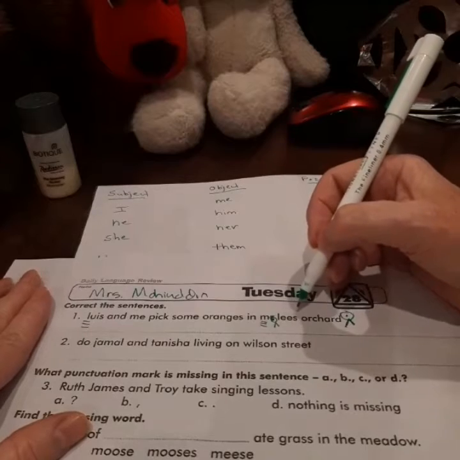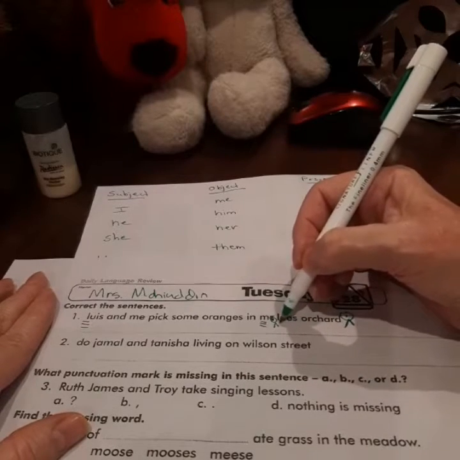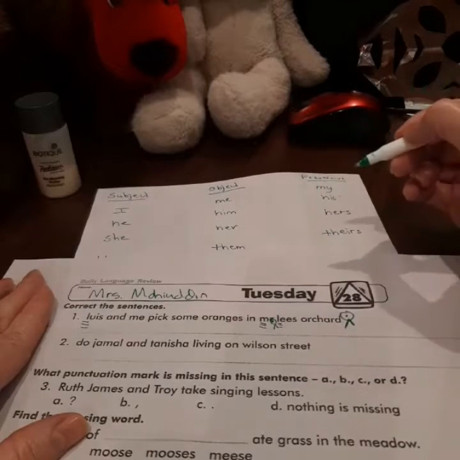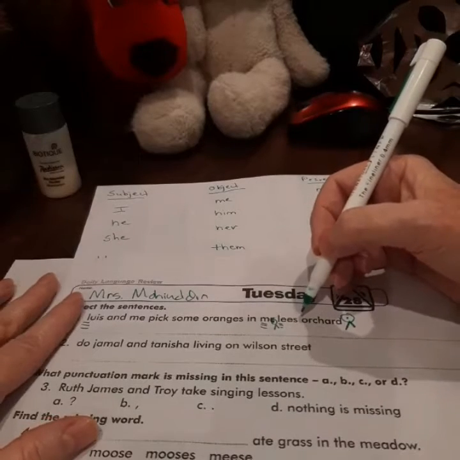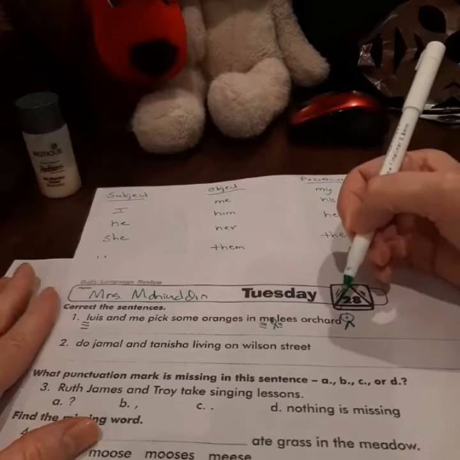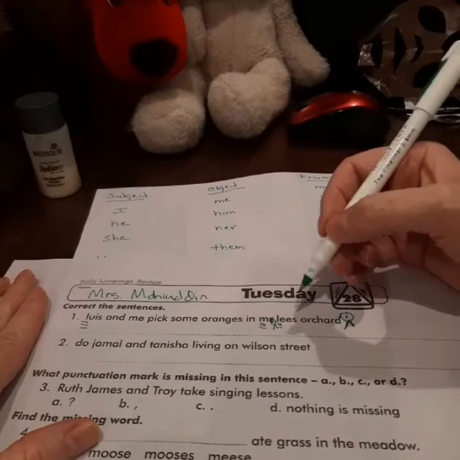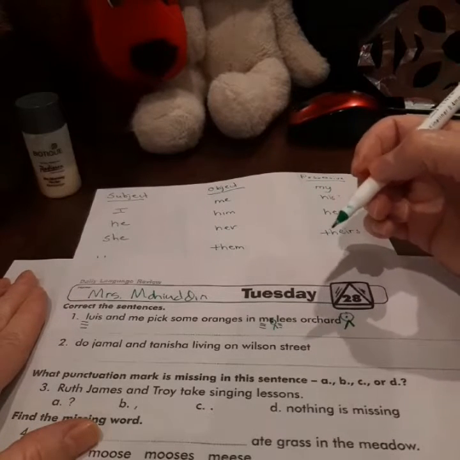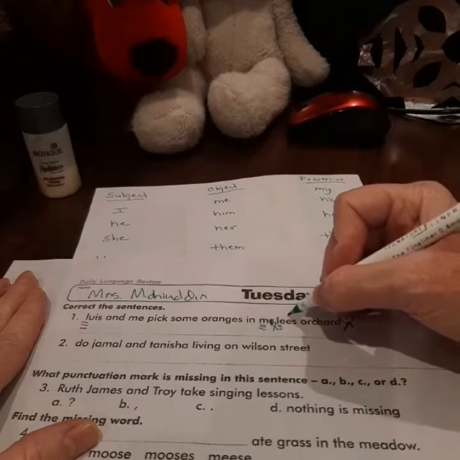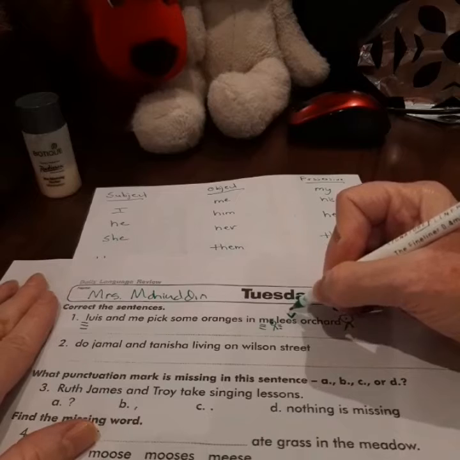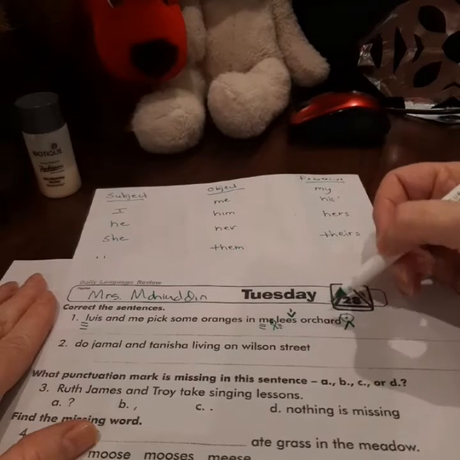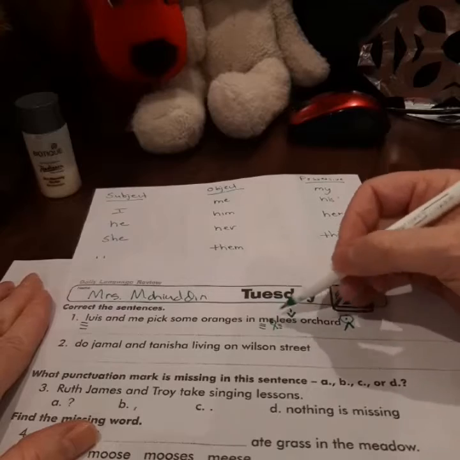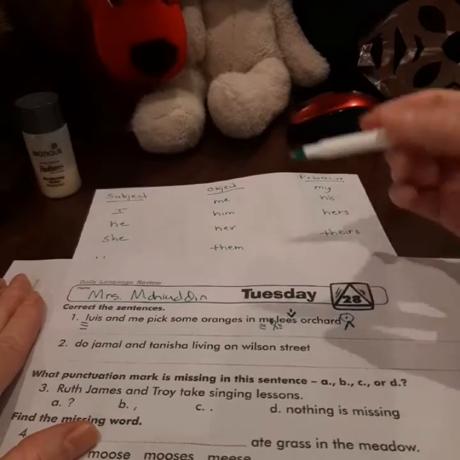His name is Lee. Is there one Lee or is there more than one Lee? There's only one Mr. Lee, and the orchard belongs to him. So what do we need to do? Do you guys remember? Right. We need to put a downward caret, showing that we're going to insert something. We're going to insert an apostrophe to show that the orchard belongs to him. There's only one Mr. Lee, and that's his orchard.